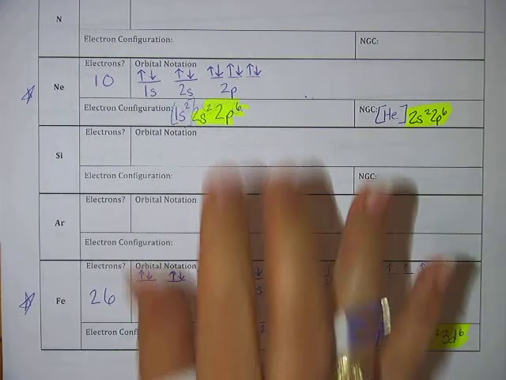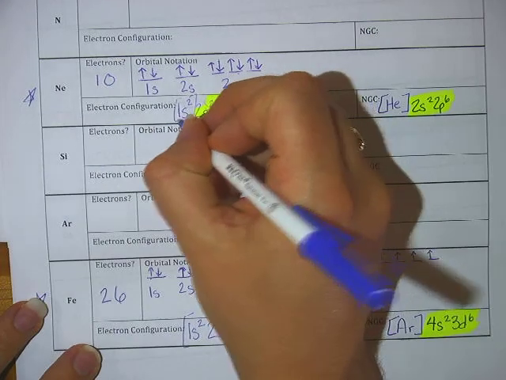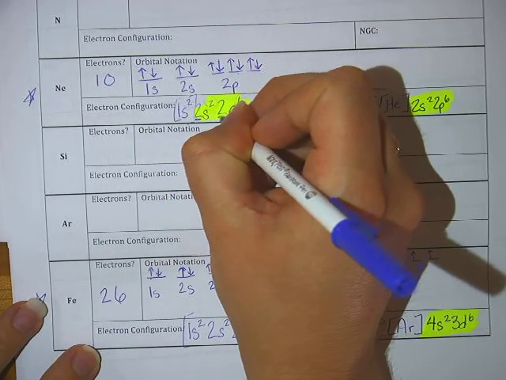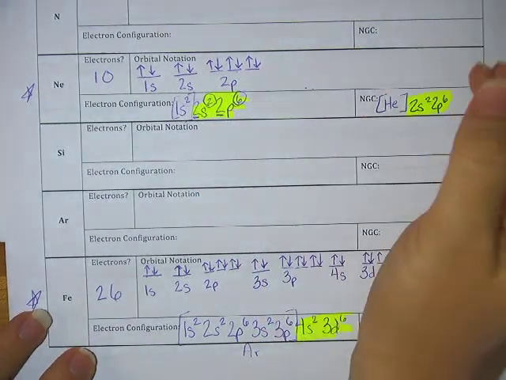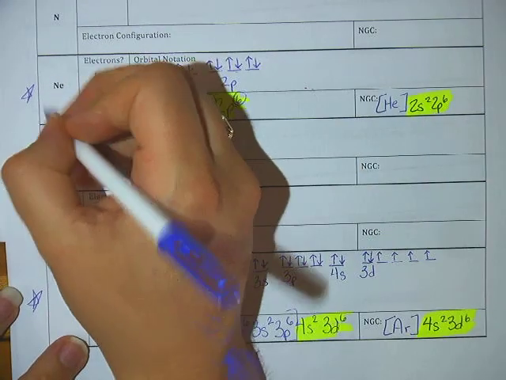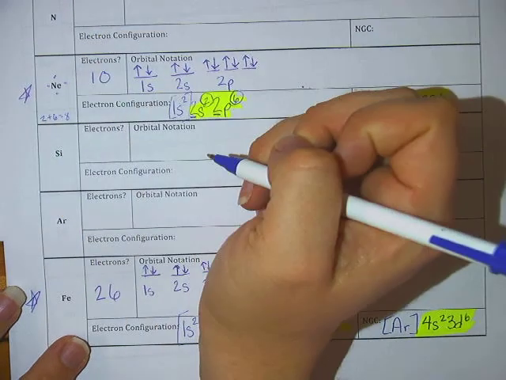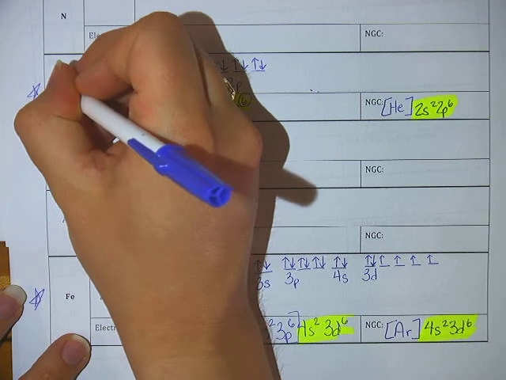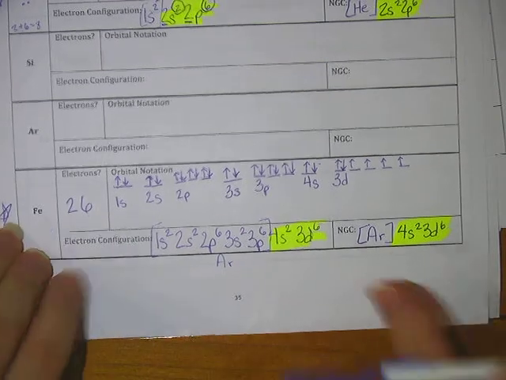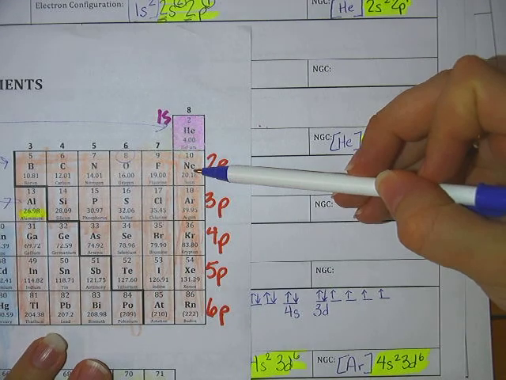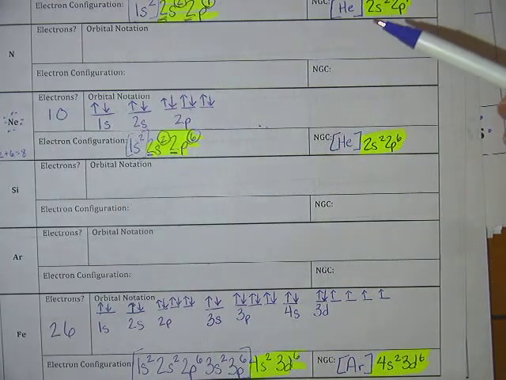Looking at neon. Neon's valence electrons, again, it could be 1, 2, or 2. The highest is 2. So all the ones in these 2 sections are valence. That's this 2 plus this 6. 2 plus 6 is 8 valence. So I need 8 dots. 1, 2, 3, 4. Then we go back around. 5, 6, 7, 8. Now, again, you could have checked that on your periodic table. Neon is in the 8th group, so it should need 8 dots.